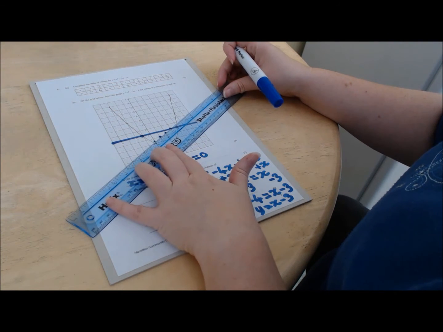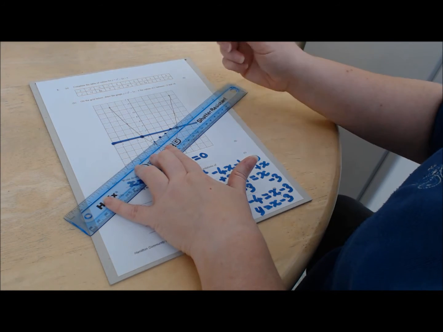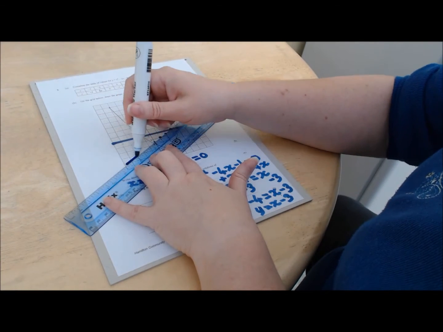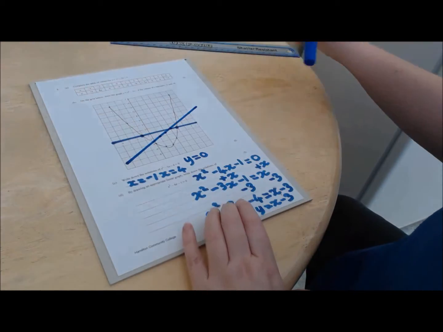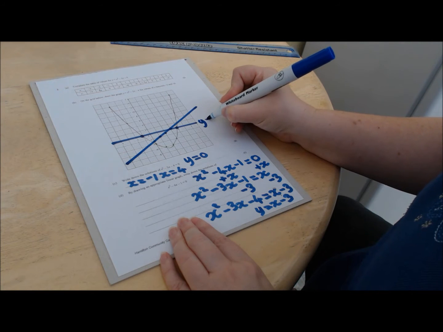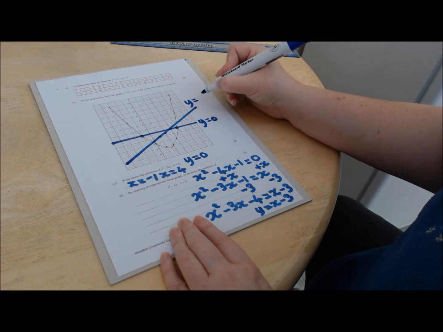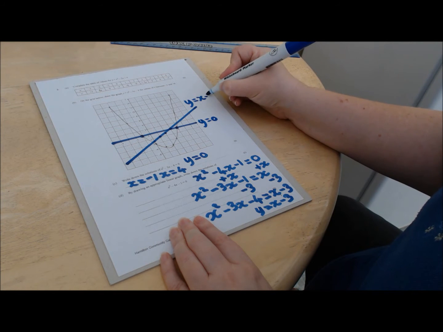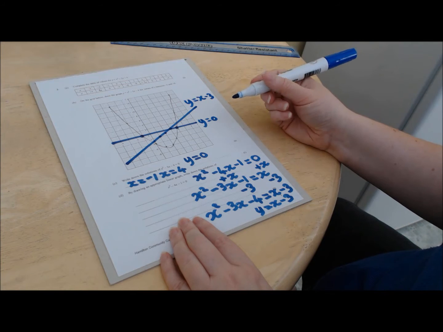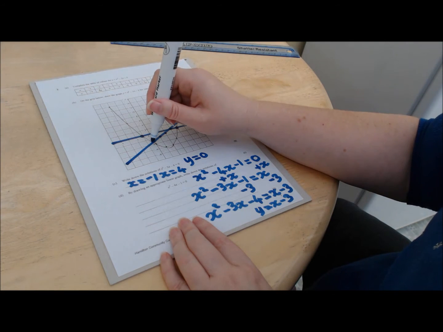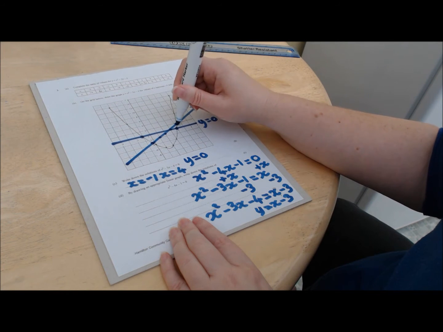So I'll draw it as carefully as I can. Obviously, it's not ideal doing it with a great big chunky pen like this, but we'll get the idea. So that is our line there. This one here was the y equals 0 line, and this one up here is y equals x minus 3. From here on in, it's exactly the same as we've done before. Where does this line cross with the curve? That's what we're looking for.